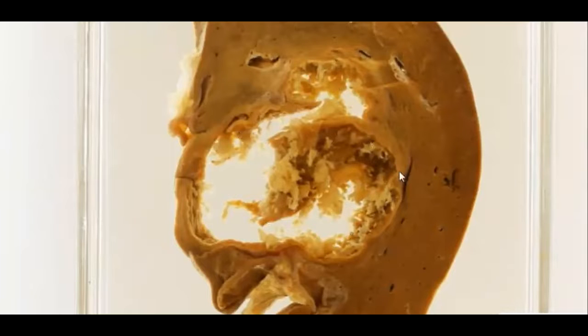Depending on where the abscess is located, sometimes if it is very close to the diaphragm, there are instances where these abscesses can actually burrow all the way to the pleural cavity to cause an empyema or even a lung abscess.